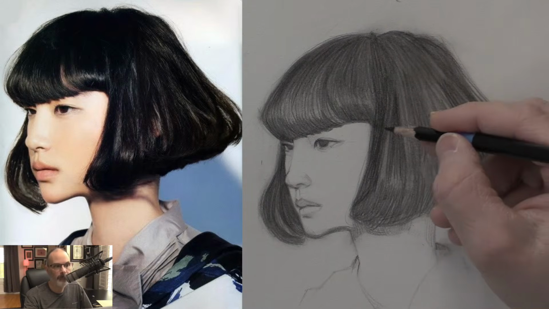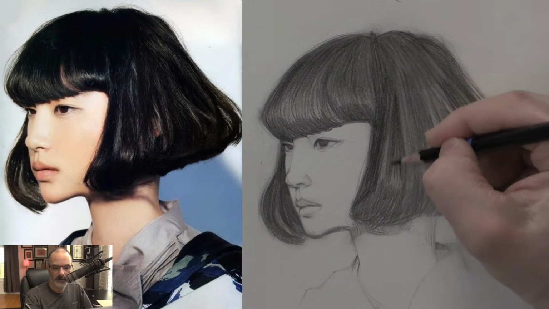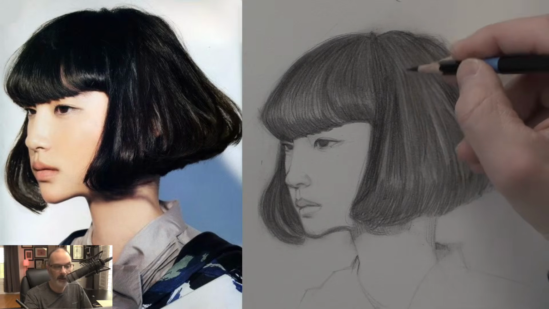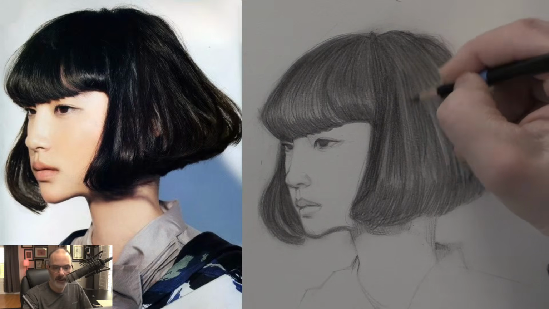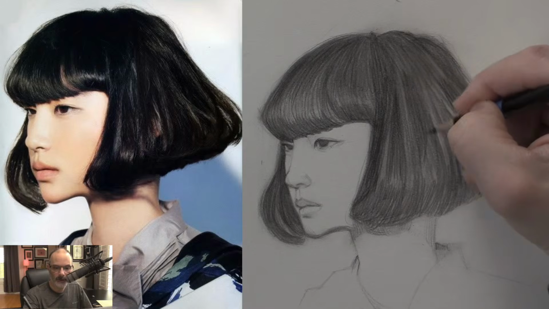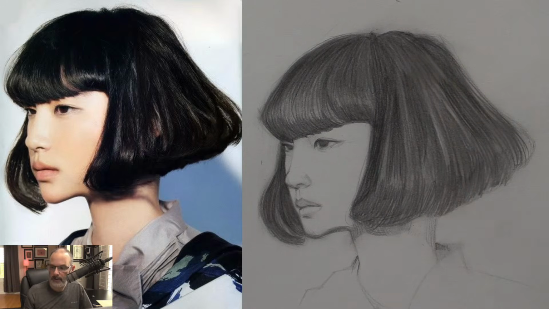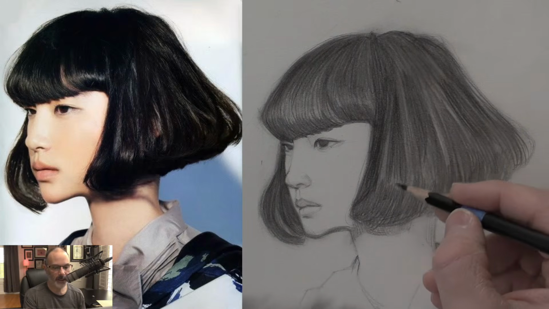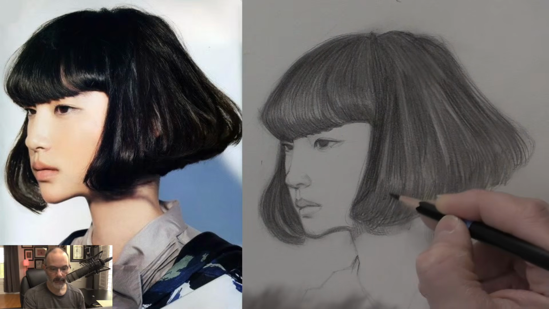So number 1, look for the tilts. Number 2, understand the light that's hitting the model's head. And number 3, don't draw features, but draw abstract shapes. The name of the artist who works in different styles is James Jean.